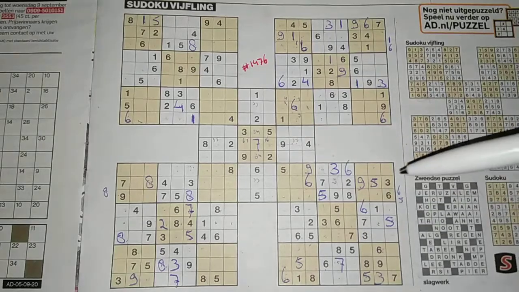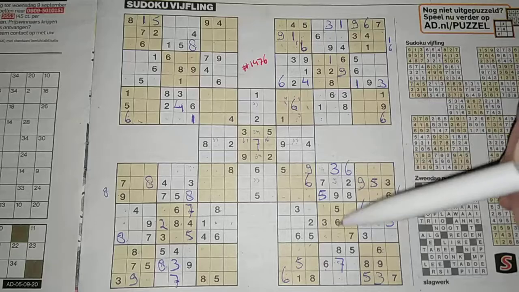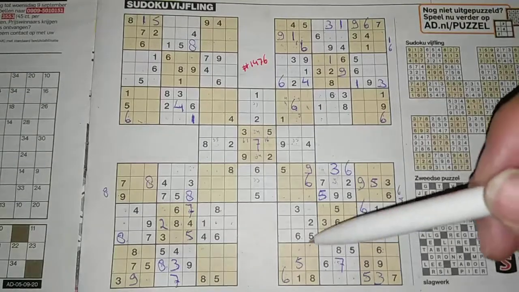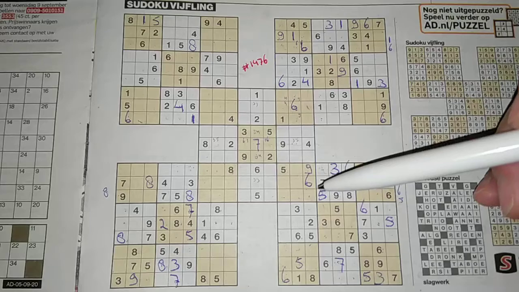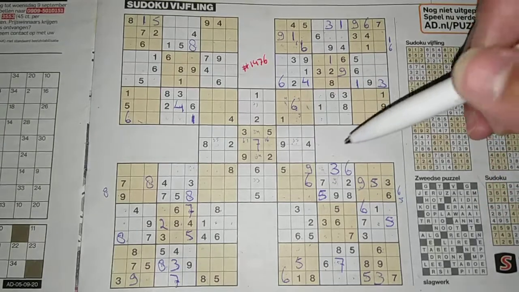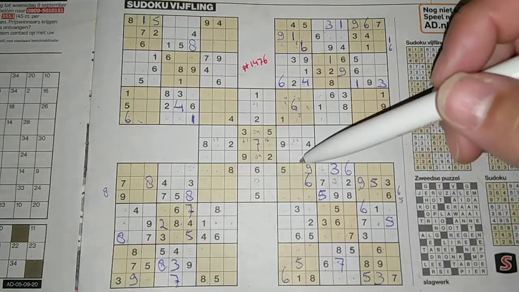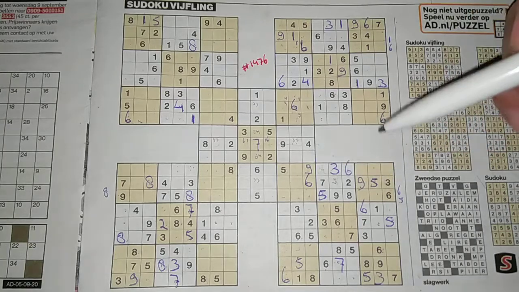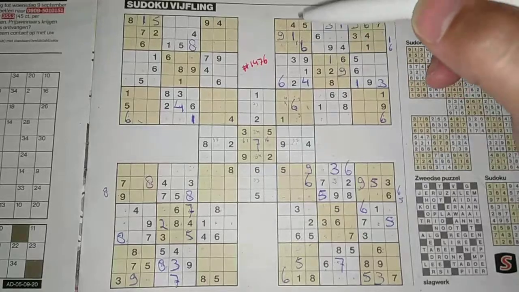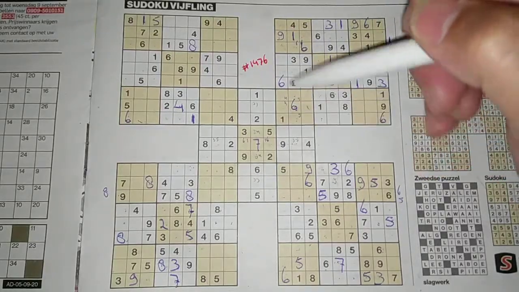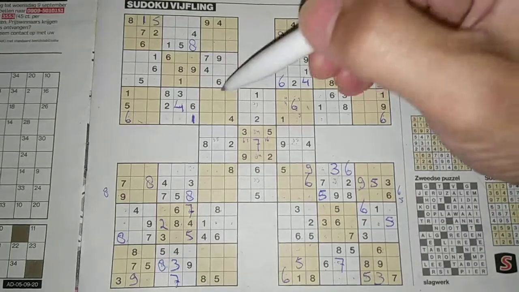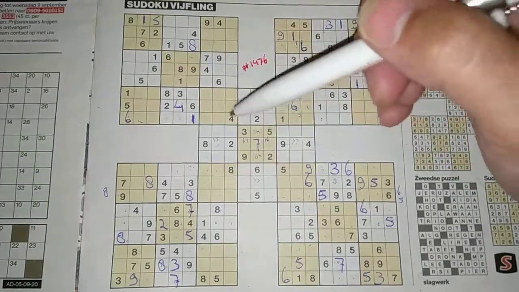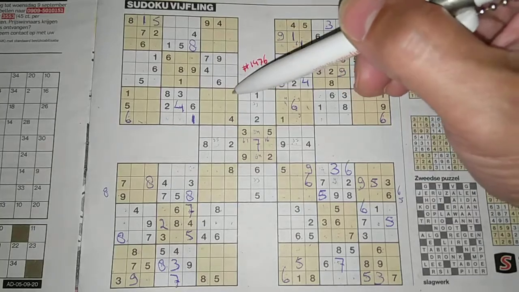9, 9. Alright. 8, 4, 3, 6, 1 and 4. But the 1. 4. 8, 9, 9. If a 9, 9 here.